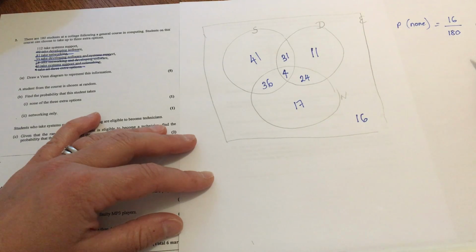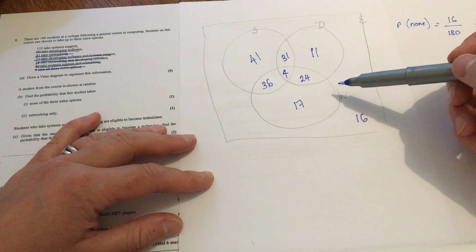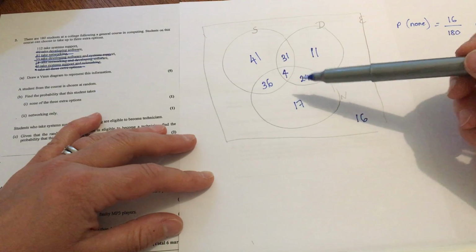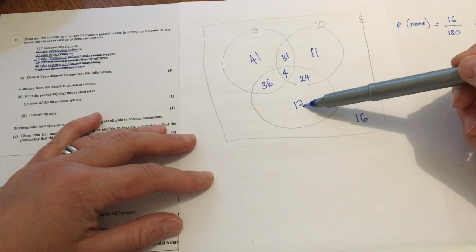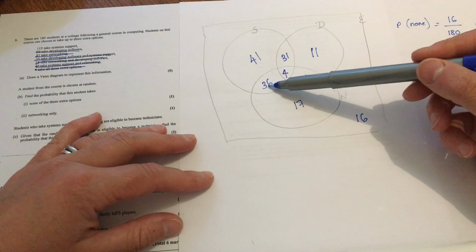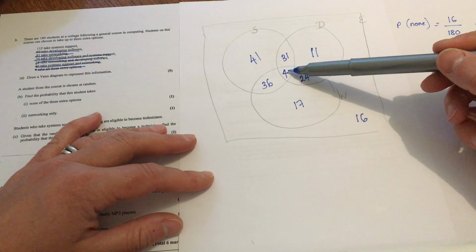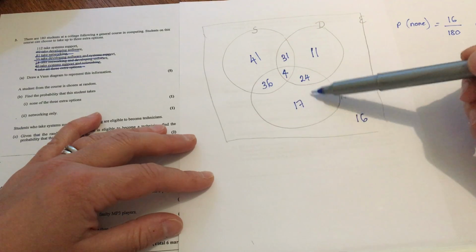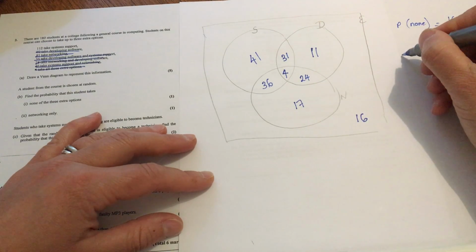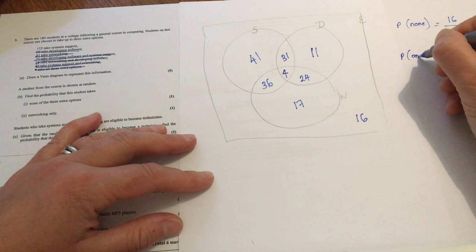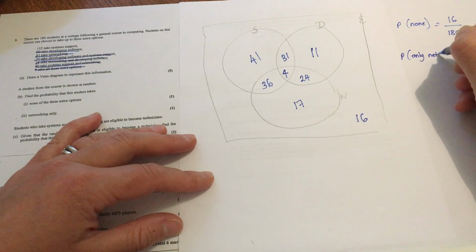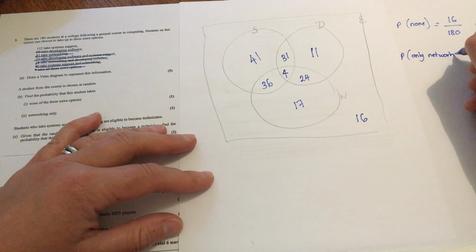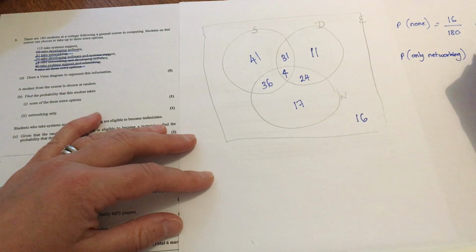Then it says it only takes networking. So it says networking only. So networking only will be this section here, 17, because that's networking and systems, that's networking and developing software and systems support, and that's networking and developing software. So networking only is this 17 here. So only networking, see, can't write, is 17 out of 180.